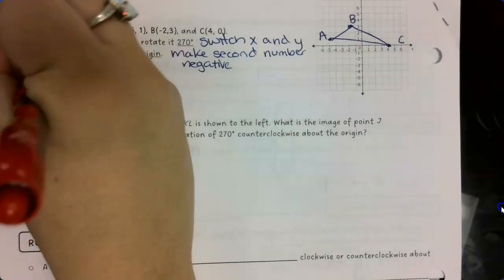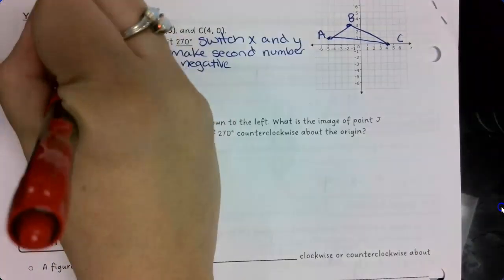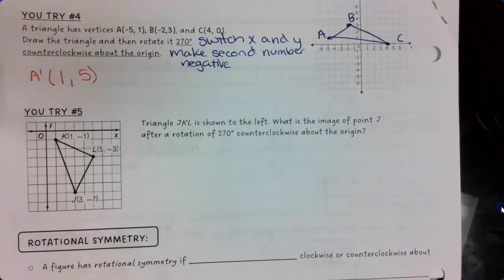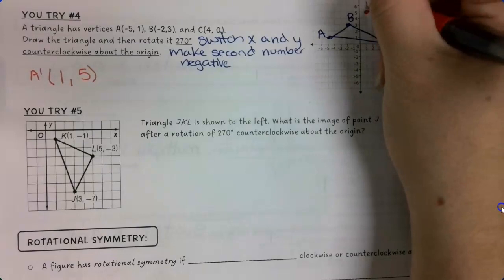So for my A prime, I'm going to switch the 1 and negative 5. So the 1 goes first. And then when I move the negative 5 over, it's going to turn into positive 5 because I have to change its sign. So then this is my A prime.